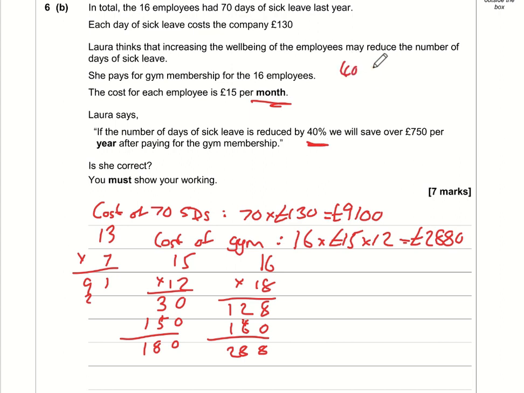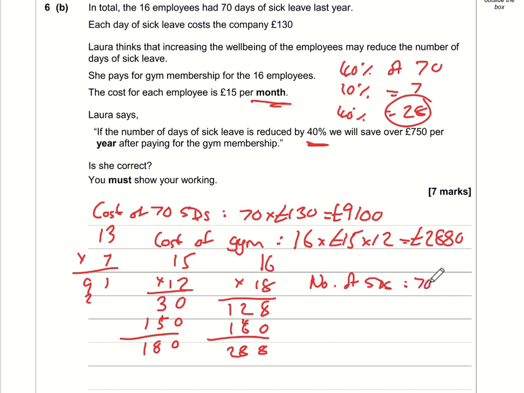Okay, now it does say here that we want to reduce the number of days of sick leave by 40%. So what is 40% of 70? Well, 10% of 70 is going to be 7, just take off the 0. So 40% is going to be 4 lots of 7, which is 28. So if it's reduced by 40%, then it's reduced by 28 days. So the number of sick days is going to be 70 minus the 28, which is 42. And sick days, we know, cost £130.